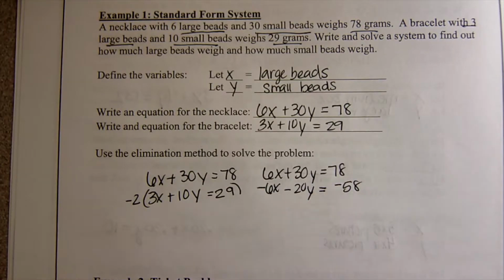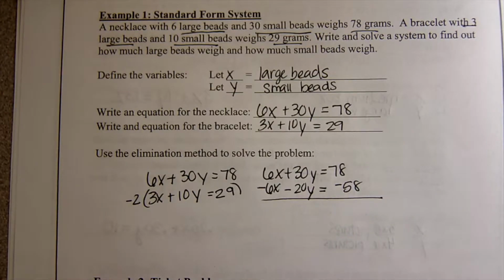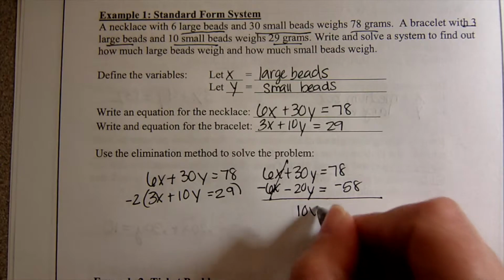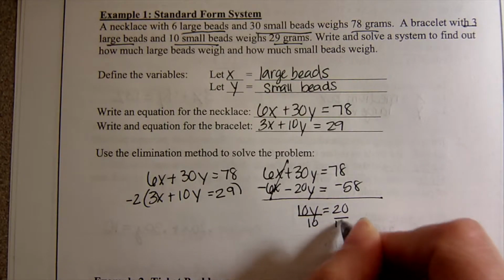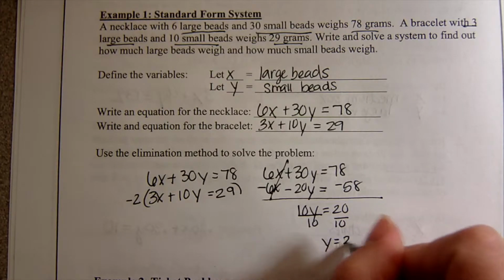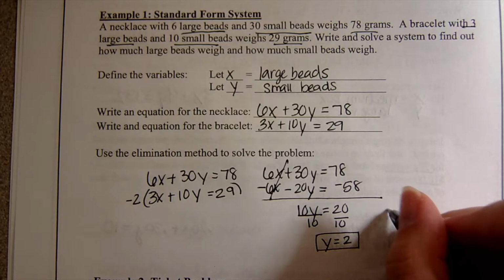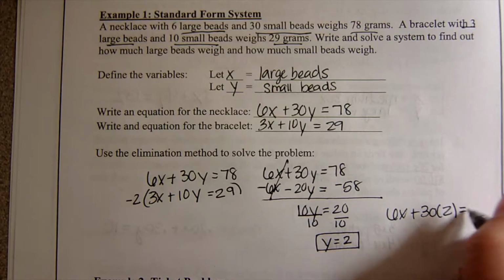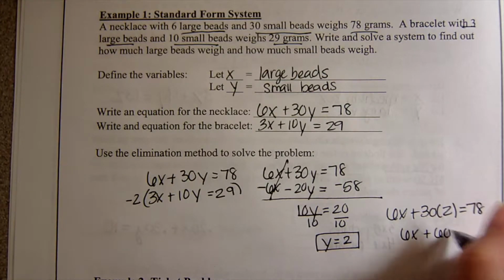So -6x minus 20y equals -58. We combine those, so we get 10y equals 20. Divide both sides by 10, so y equals 2. Plug that back into one of the equations. So 6x plus 30 times 2 equals 78. So 6x plus 60 equals 78.